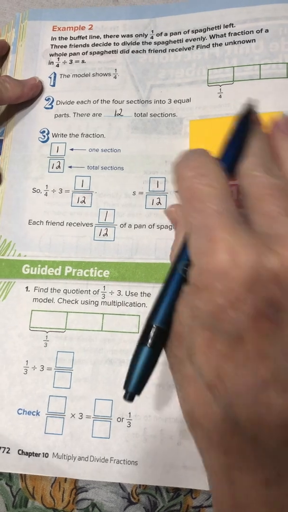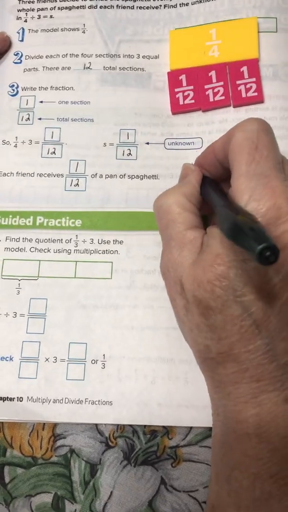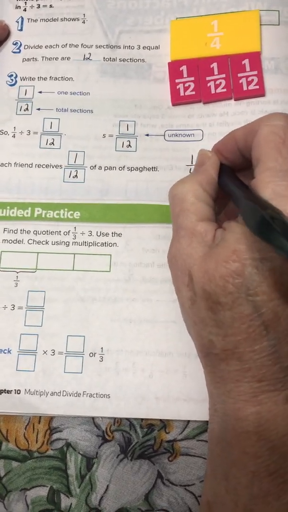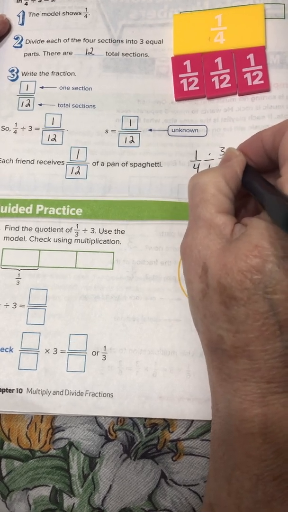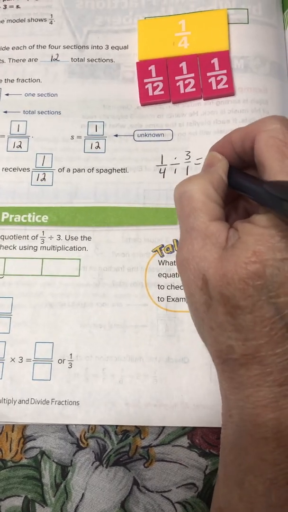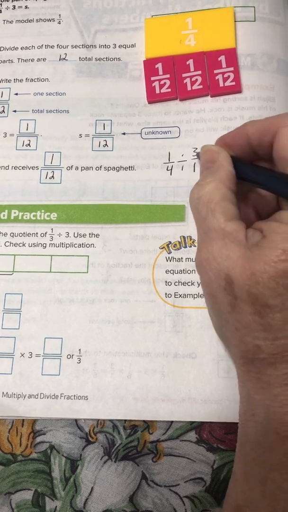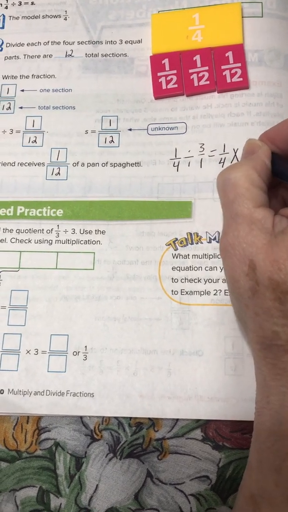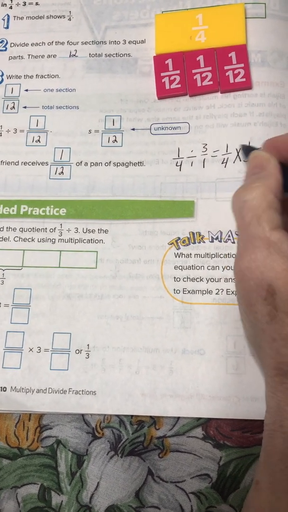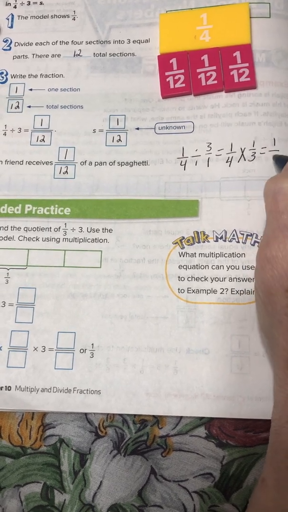And if we write out our equation, we would have 1/4 divided by 3 over 1. We would rewrite it as 1/4 times the reciprocal of 3 over 1, which is 1/3. 1 times 1 is 1, and 4 times 3 is 12.